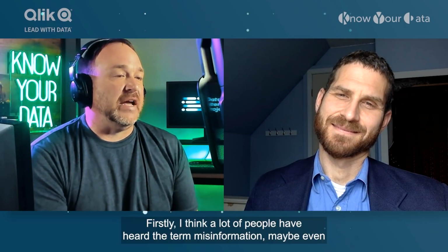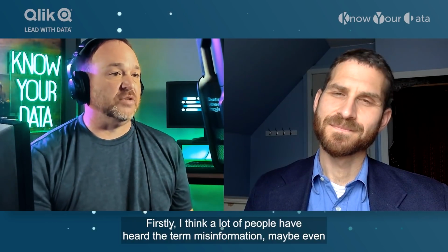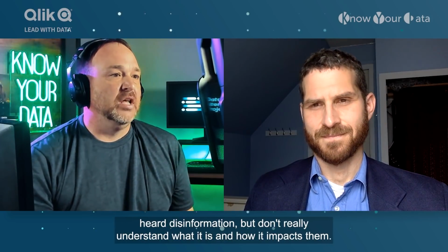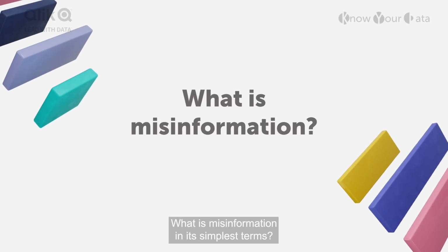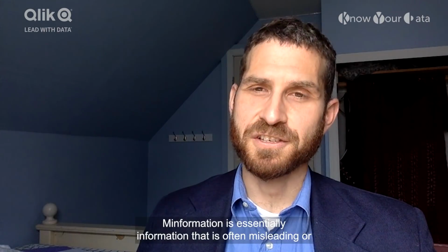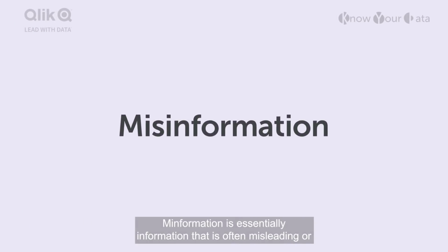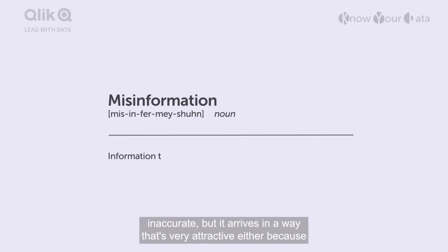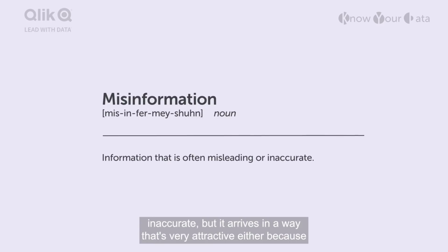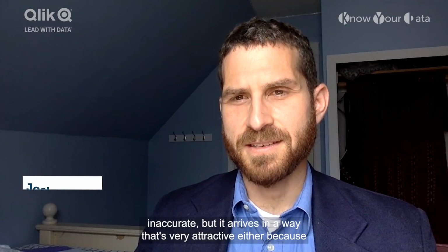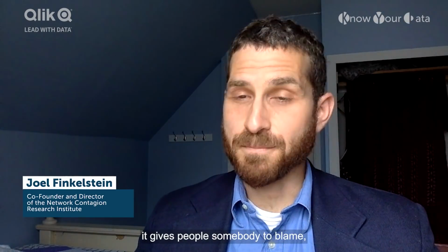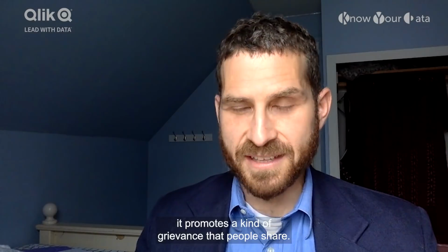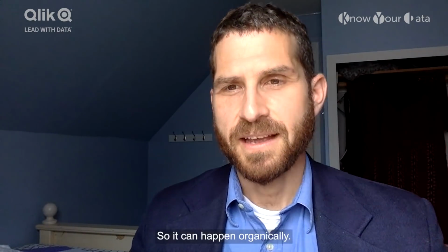So firstly, I think a lot of people have heard the term misinformation, maybe even heard disinformation, but don't really understand what it is and how it impacts them. What is misinformation in its simplest terms? Misinformation is essentially information that is often misleading or inaccurate, but it arrives in a way that's very attractive, either because it saves people from responsibility, it gives people somebody to blame, it promotes a kind of grievance that people share, right? So it can happen organically.